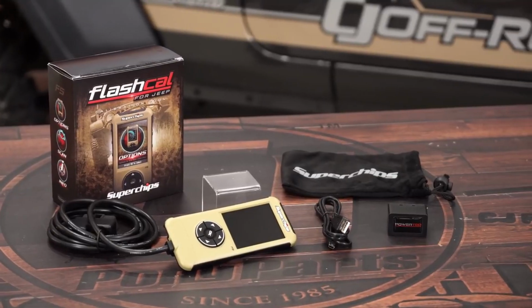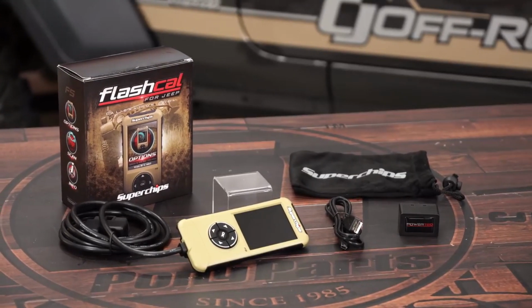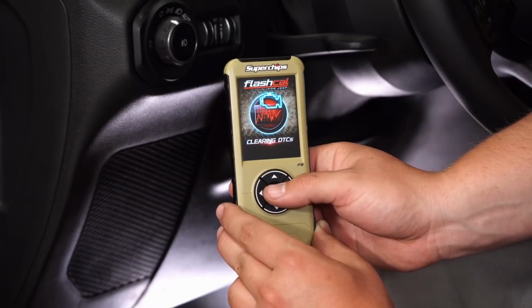Now, these are all just recommendations on what you should do. Obviously, check your owner's manual and consult with your dealership if you have any warranties or anything like that on your vehicle before you do this. But these are just some simple ways that you can check it right there at home and even pick up some cool parts from us here at CJ's to help you change all the parameters on your Jeep and make it perform a heck of a lot better for you.